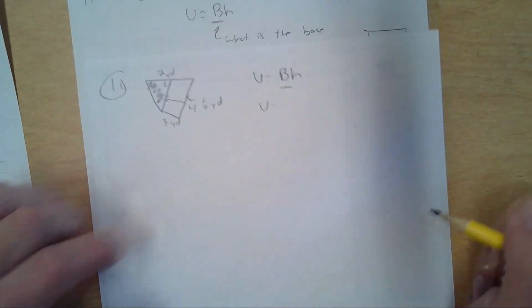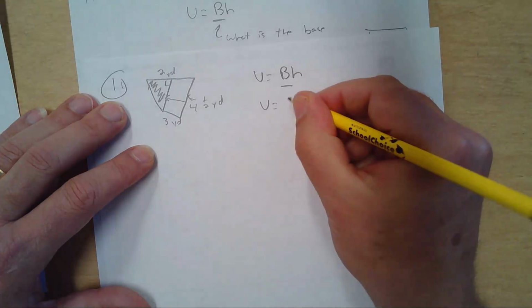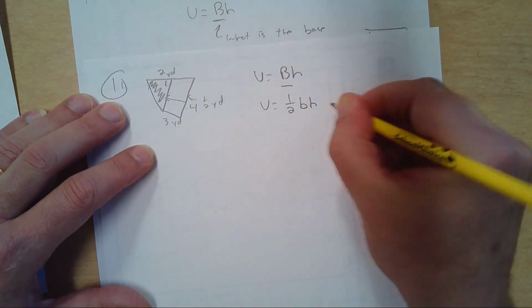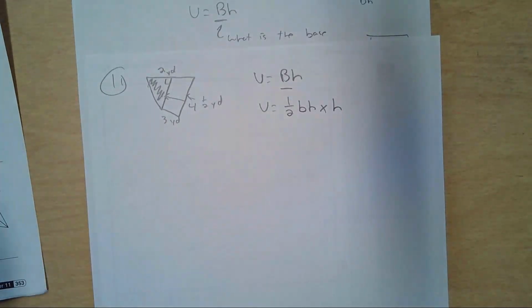So if we rewrite the formula with the area of the triangle, 1/2 times the base times the height, and then times the height of the prism. I see a 2, a 3, and a 4.5 on there. Which of those form the base and height of the triangle? The 2 and the 4.5. Right.